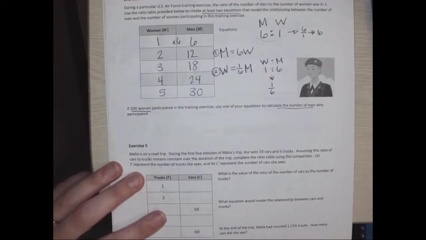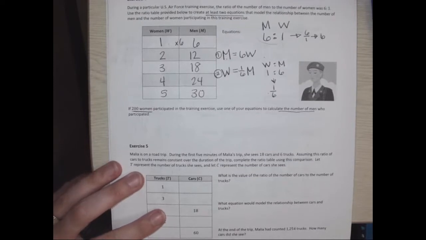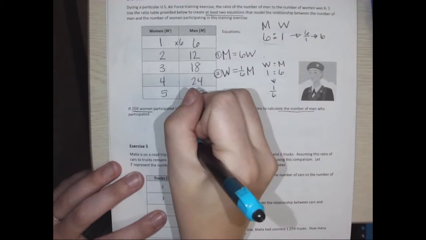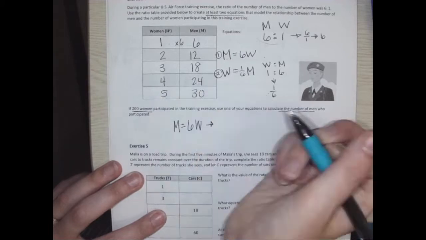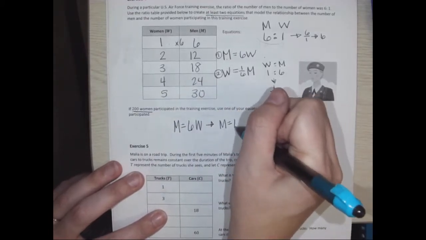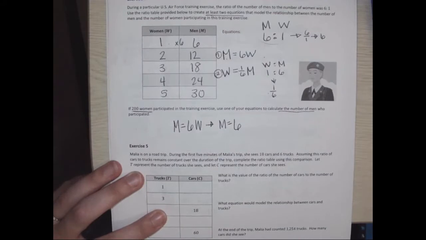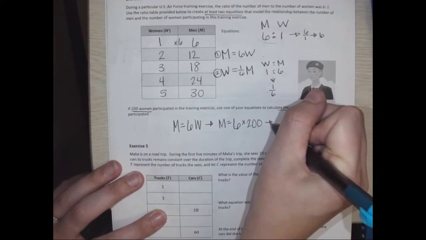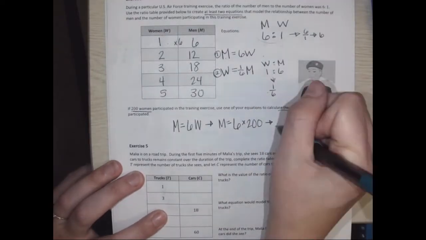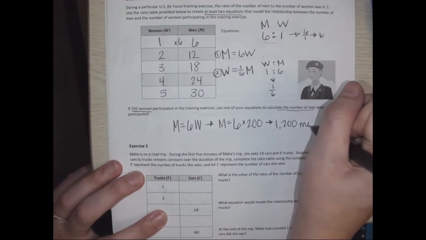Nathaniel, what do you think? Because we need to find out the number of men that participated if 200 women participated. Yes, we need to find out the number of men. So which equation are we using? Equation number 1. The number of men is equal to 6 times the number of women. So the number of men is equal to 6 times what? In this problem, 200. So how many men are there? 1,200 men.